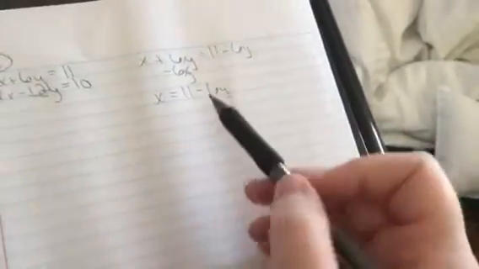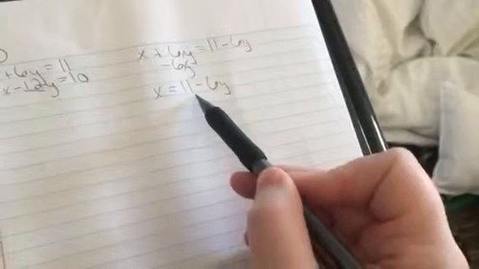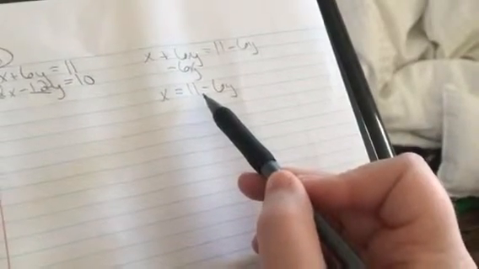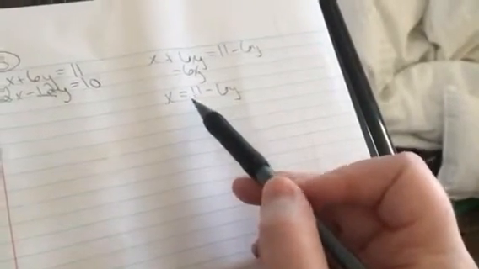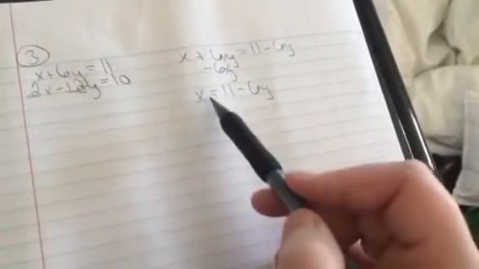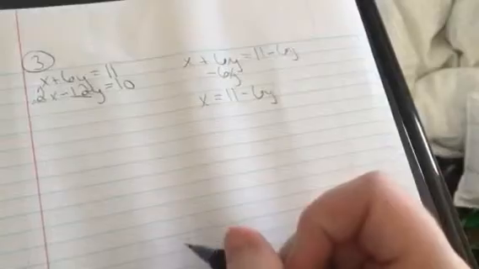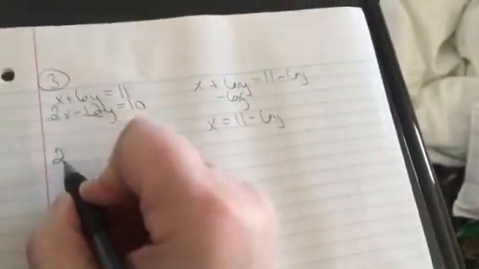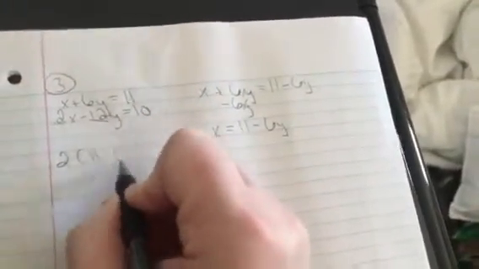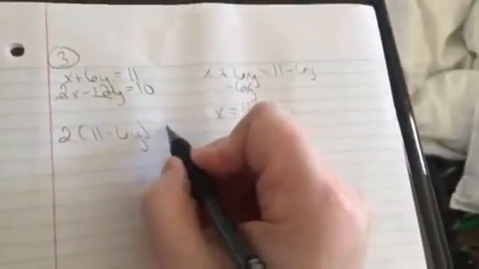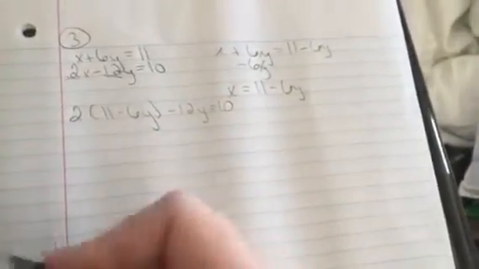Now I can substitute what I know x equals into the equation I didn't just solve for x in. So I used this equation to solve for x, so that means I have to use the other equation to substitute my answer in for. So now I'm going to use that second equation and substitute in 11 minus 6y, so that when I do that, I only have y's in this equation now. So now I can solve for y.